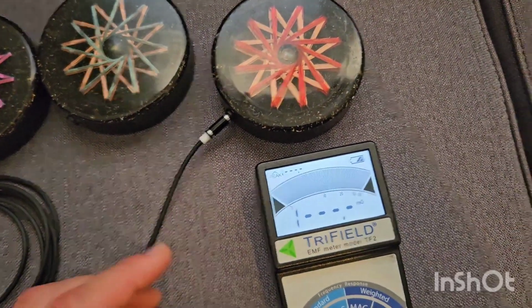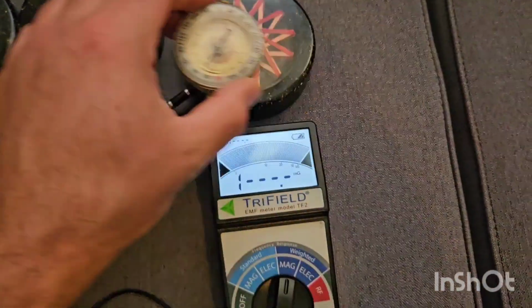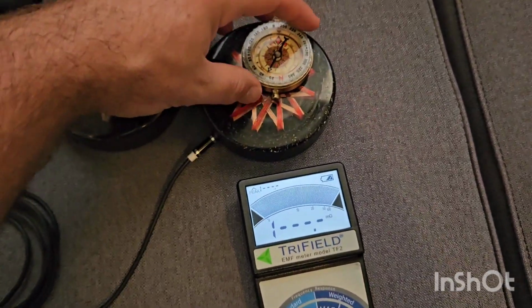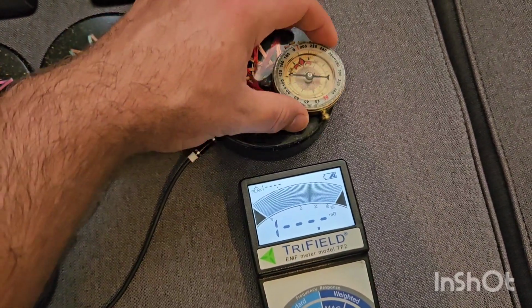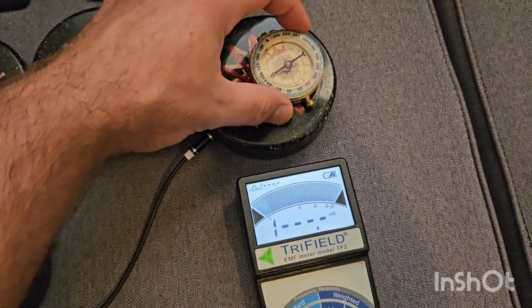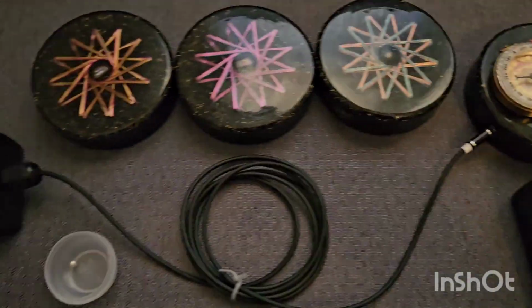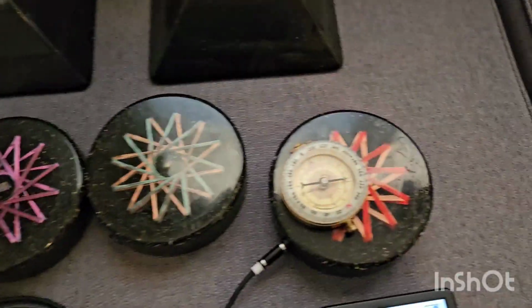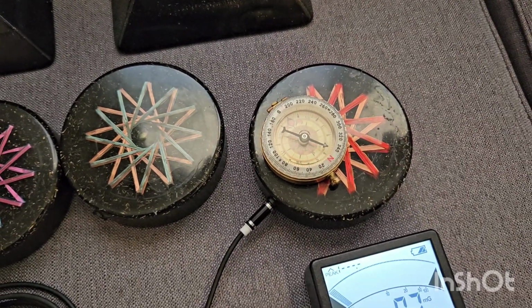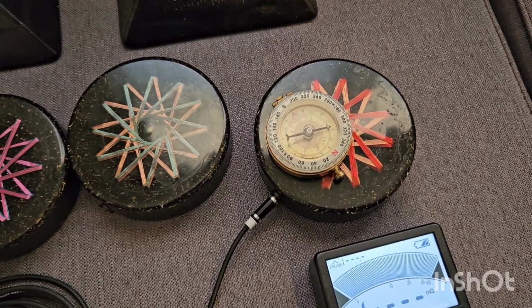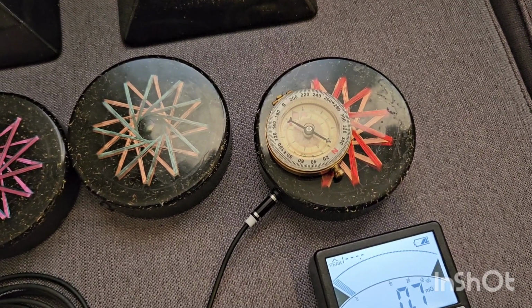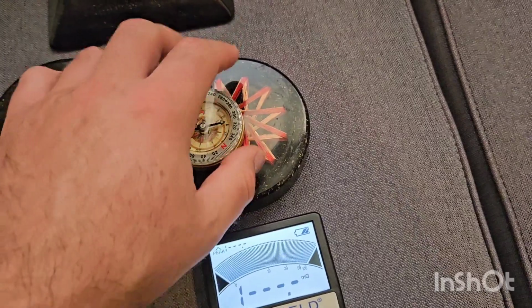All right, so this here magnetic field coming out of here is way stronger. You'll see it just wants to hang there. All right, you can see it. So if I turn it off, I'm going to just hold it here and I'm going to turn it off. So off, it still wants to stick in the middle. Turn it on, off, on.